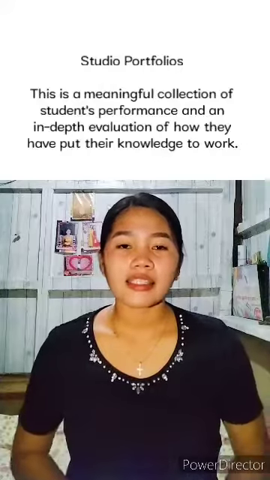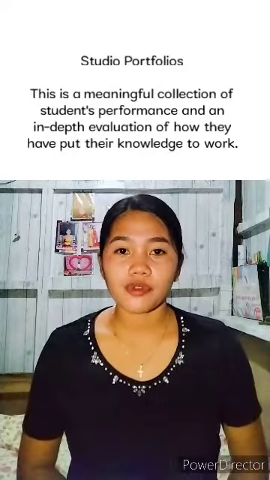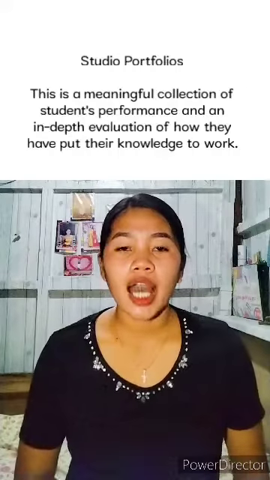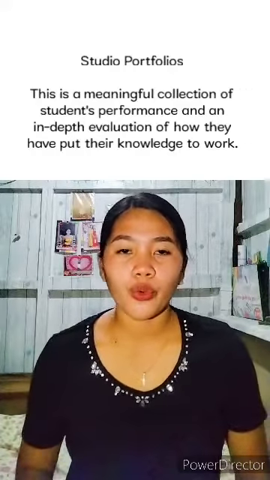This is a meaningful collection of students' performance and an in-depth evaluation of how they have put their knowledge to work. A studio portfolio shows a clear pattern of a student's growth, and this helps the teacher to quantify the student's progress and performance. As students create their portfolios, they reflect on their goals and engage in some degree of self assessment.